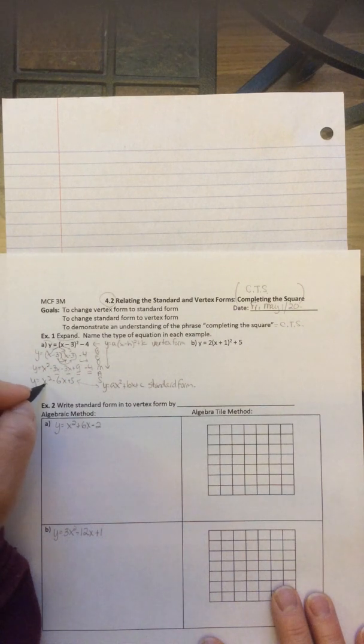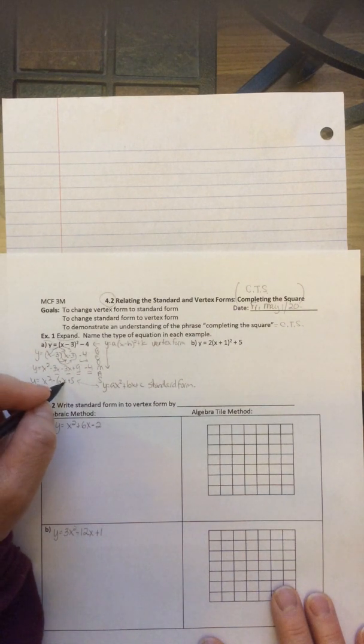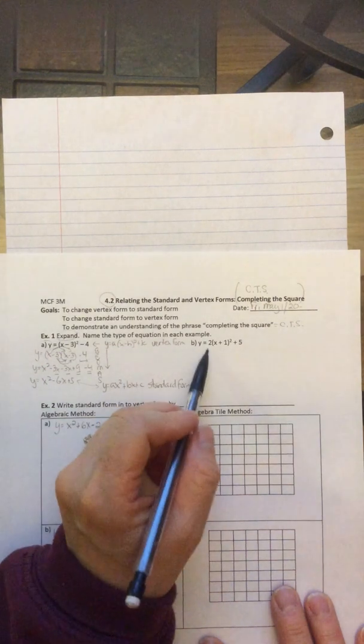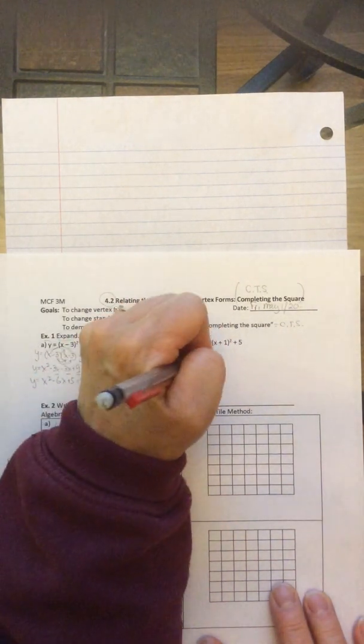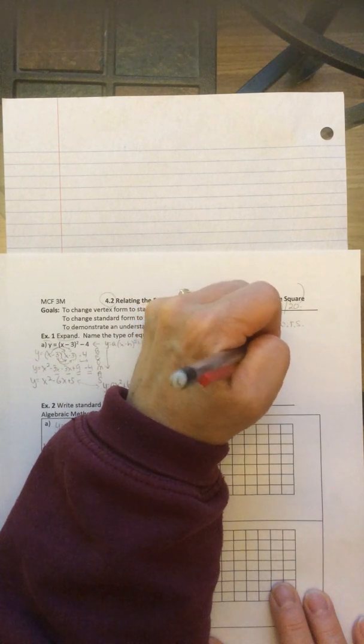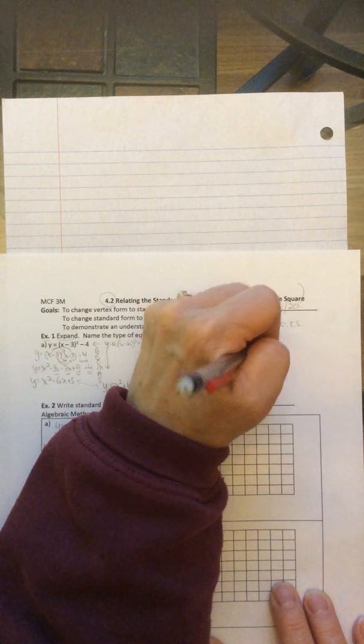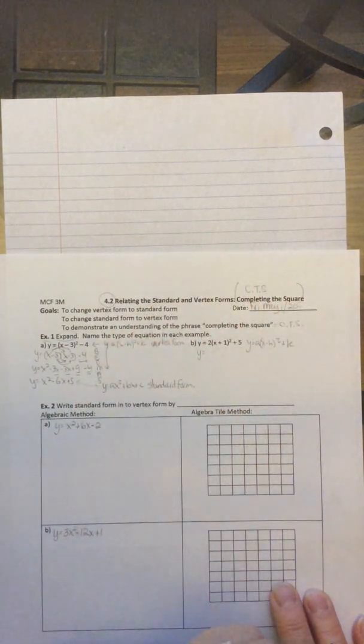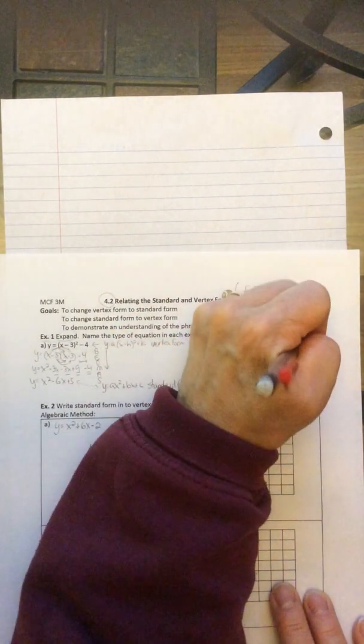Y equals ax squared plus bx plus c. Vertex form is here. So it's still in the form y equals a, x minus h squared, plus k. That's vertex form.